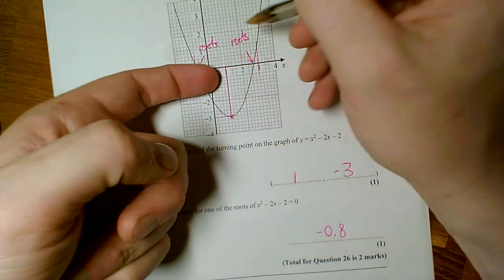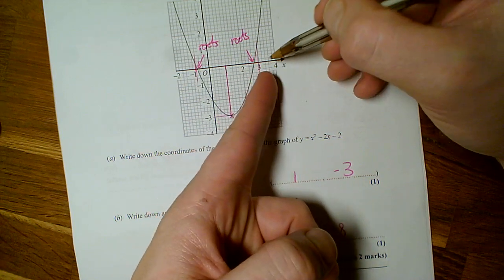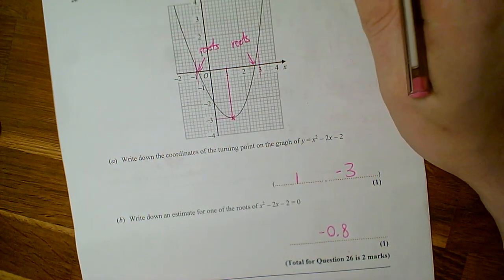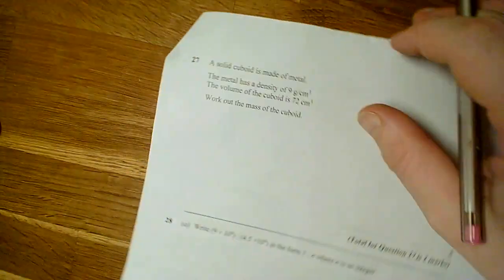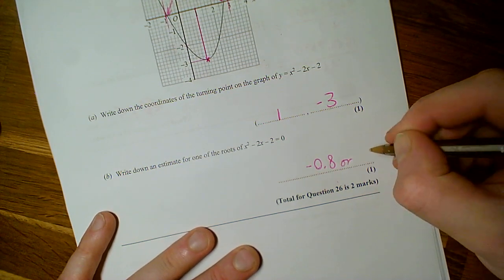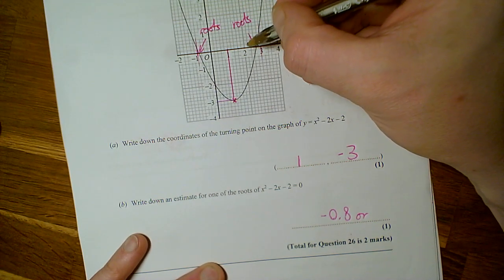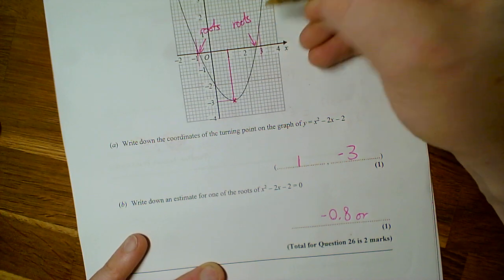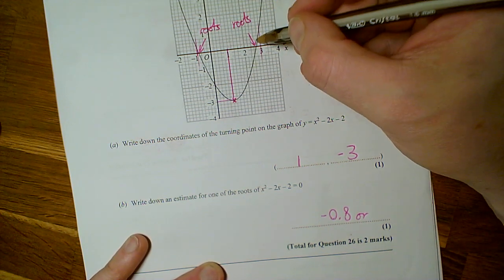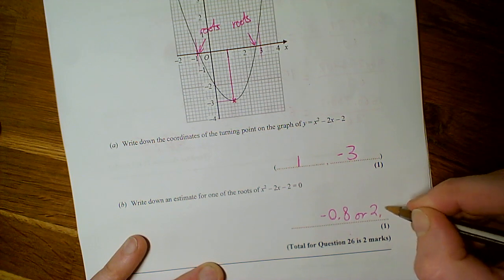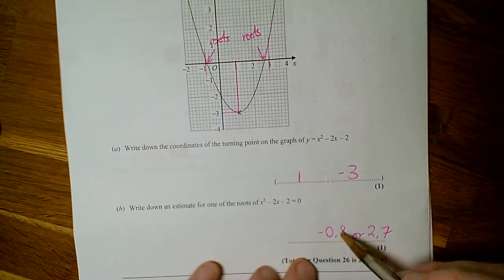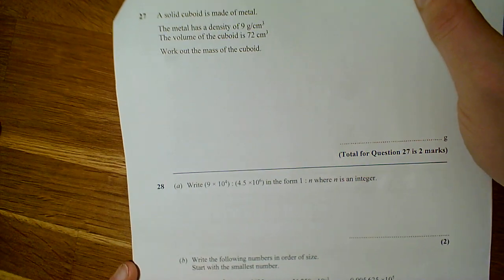It's just the right of minus 1, and it's quite a bit to the left of 3. I'm just going to put the other one there. 1, 2, 3, 4. About 2.7. Don't give both of them yourself. I've just put that there because I needed one.